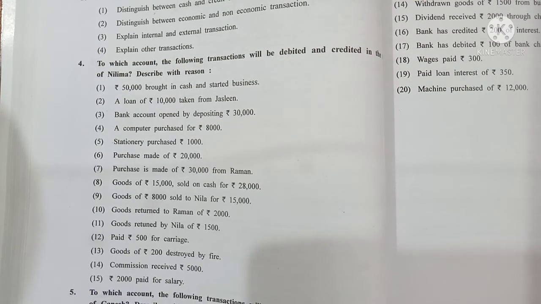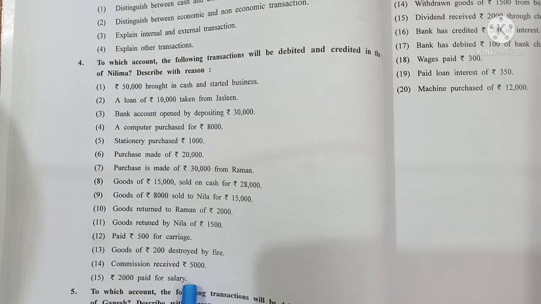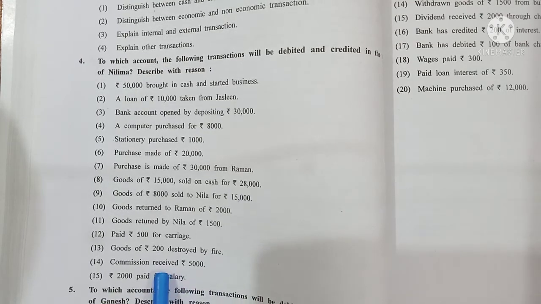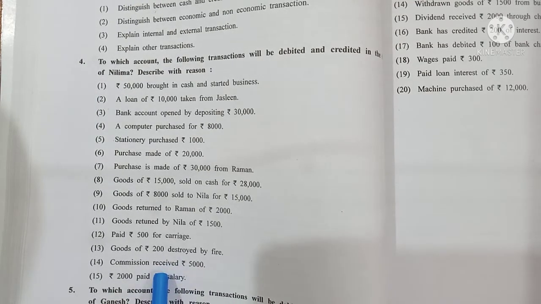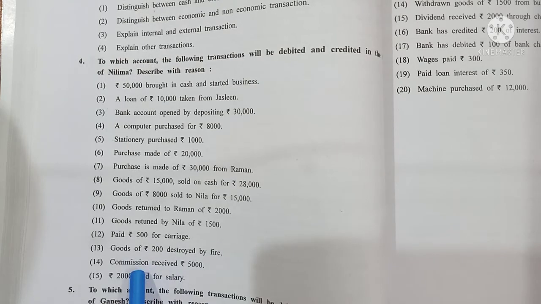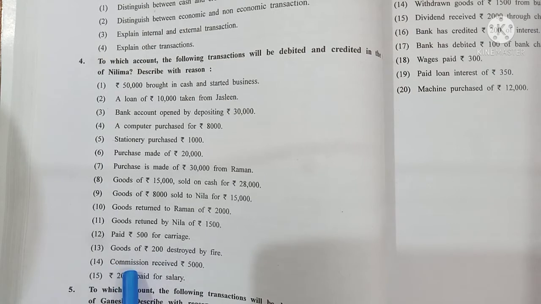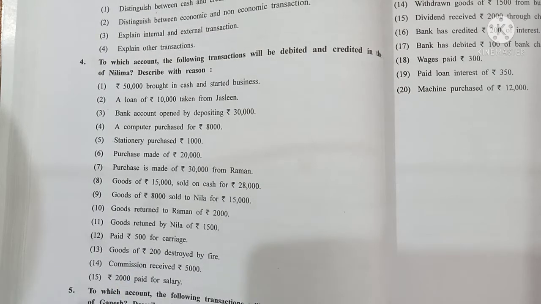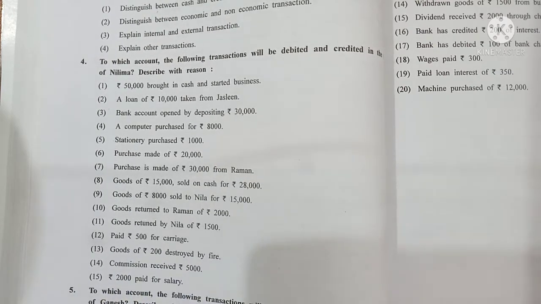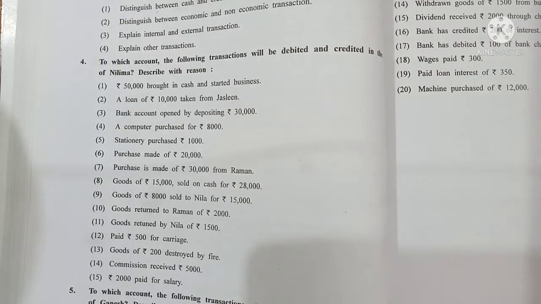Number 14, commission received of rupees 500, cash transaction: cash account and commission account. Cash comes in, debit. Commission income, credit. Next, 200 paid for salary, no need to explain, everyone understands. Salary account and cash account, cash transaction. Salary nominal, expense, debit. Cash real, goes out, credit.